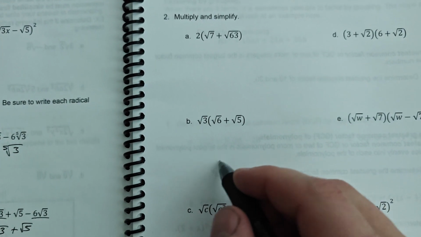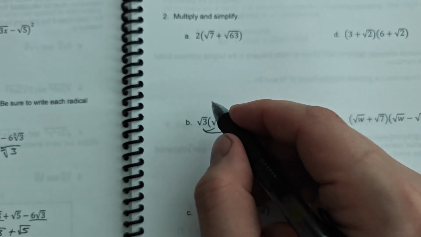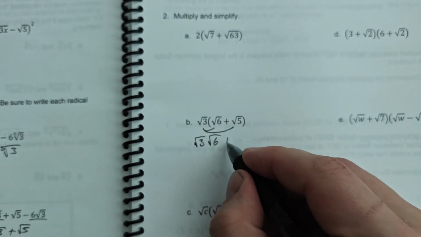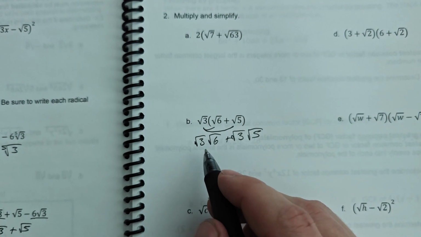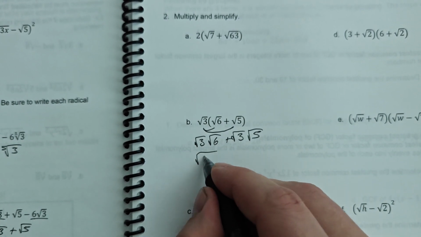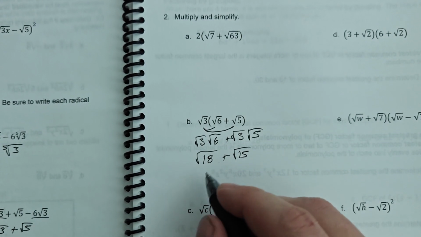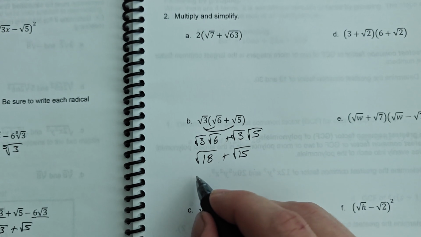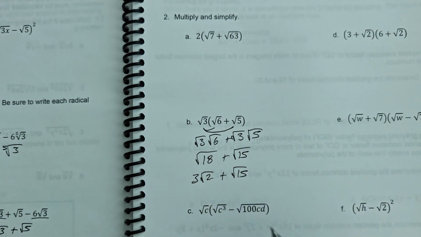Multiplication simplification works the same way. You multiply the things together. Now we're doing something like root 3 times root 6 plus root 3 times root 5. But because they have the same roots that we're dealing with, we can combine these underneath the roots. That's root 18 plus root 15. Simplify these down. 18 is 9 times 2. Square root of 9 is 3. So this is 3 root 2 plus root 15.